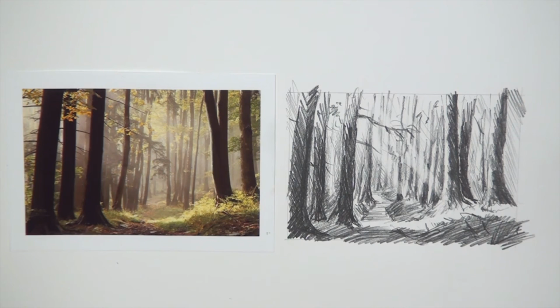So have a go with this one. Really good, valuable lesson. Have a go with this one, and I'll see you in the next drawing that we do.